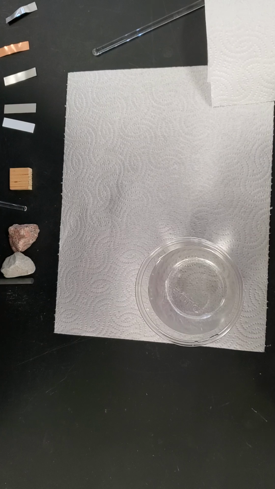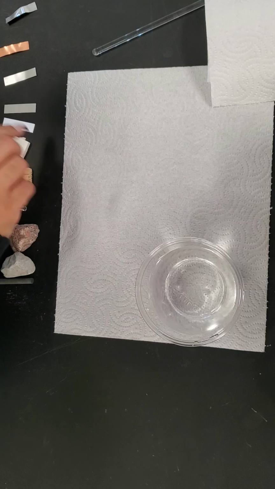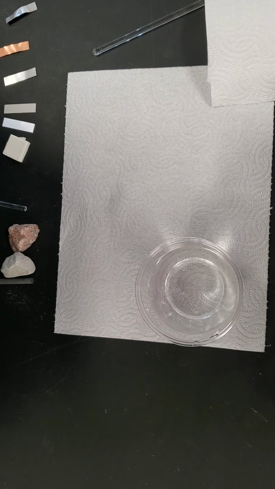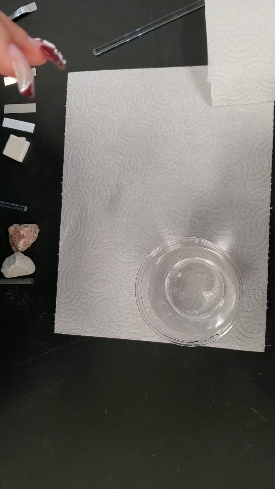The ceramic tile is leaving a slight scratch mark, so it is harder. Wood is not leaving any scratch marks.